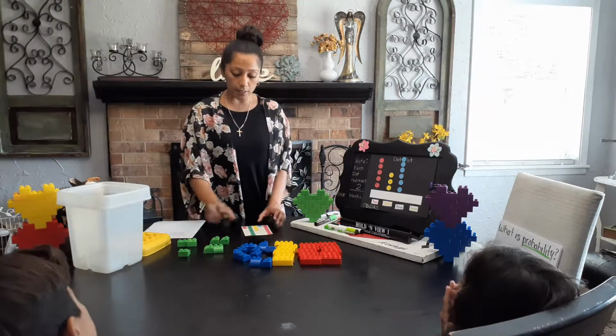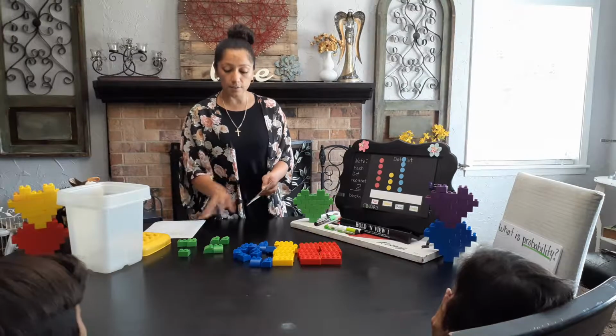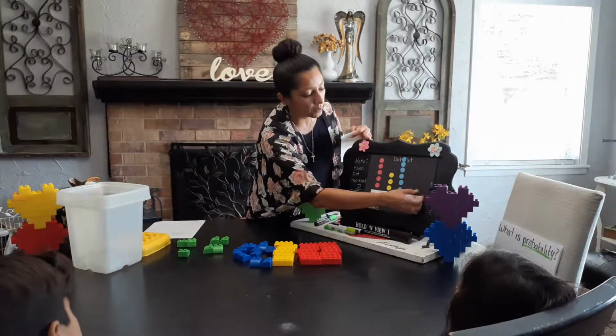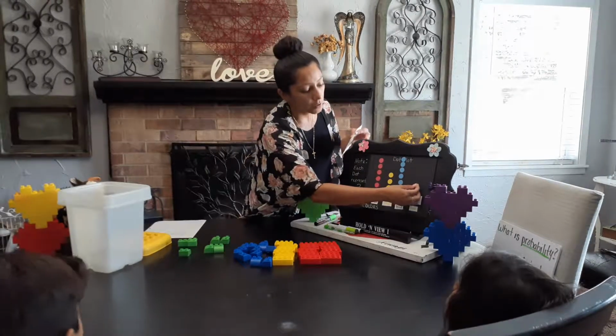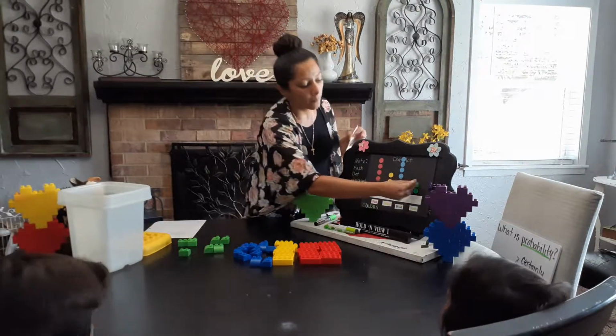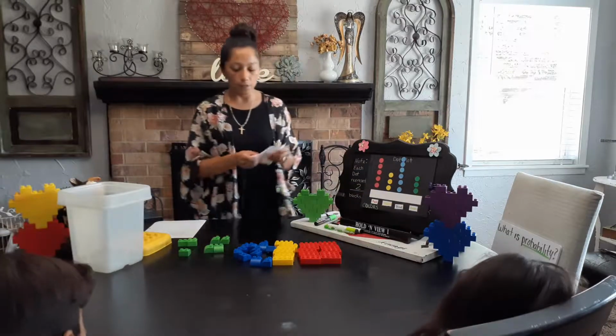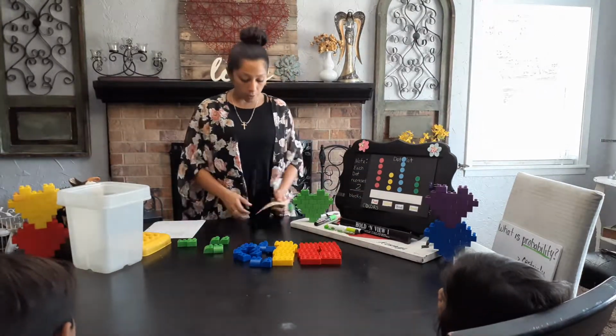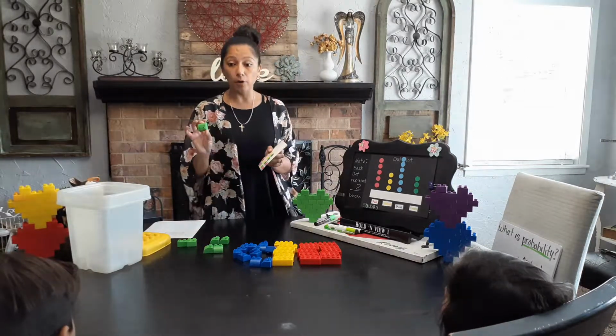So we can have 3 dots that'll represent these 3 groups. So let me go ahead and add those right quick. 1, 2, 3. Now, we have this one block that does not have a partner.